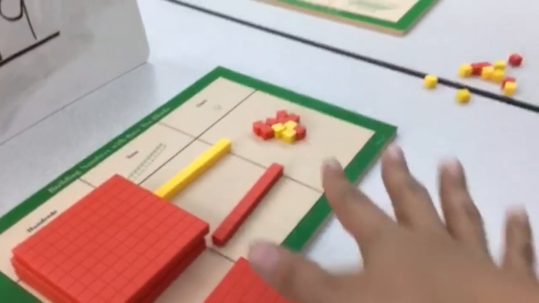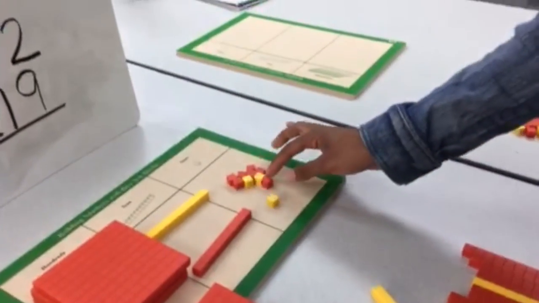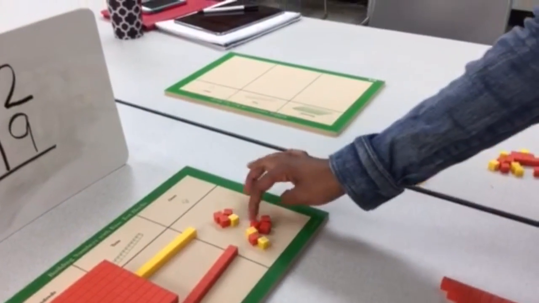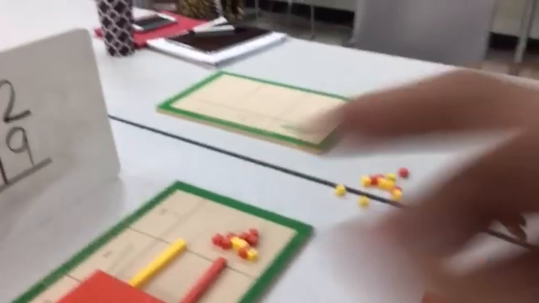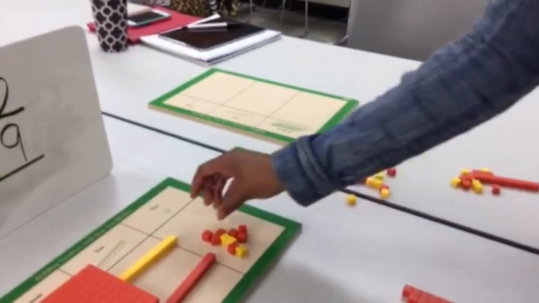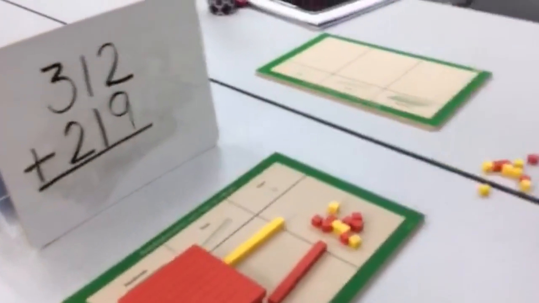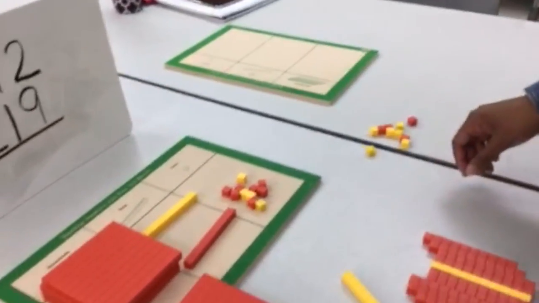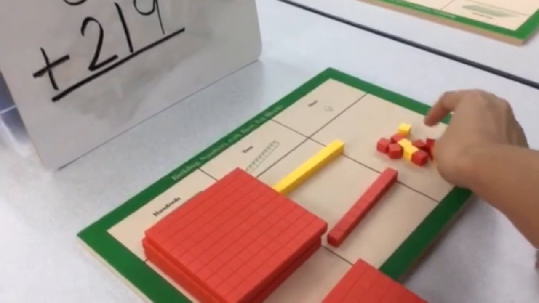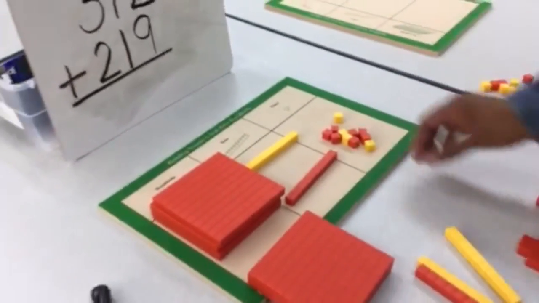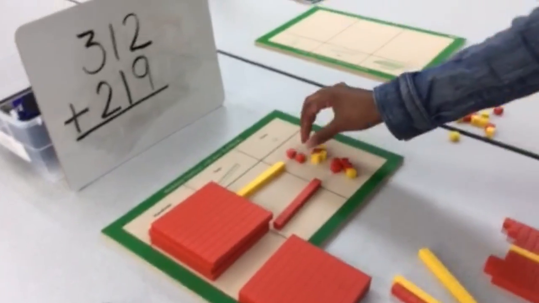Mm-hmm. Okay. So what you have to do is, do you have 11 ones right now? 1, 2, 3, 4, 5, 6, 7, 8, 9, 10. Okay, so put back another one to make 11. So make 10 for us. So put like with the ones, make 10. Make the 10? Yeah, make the 10.